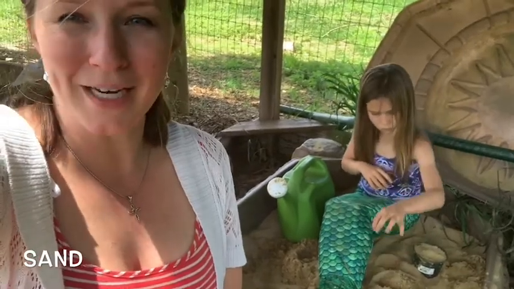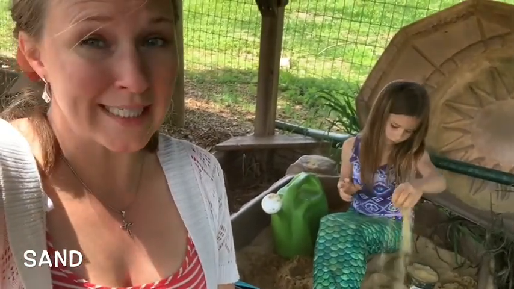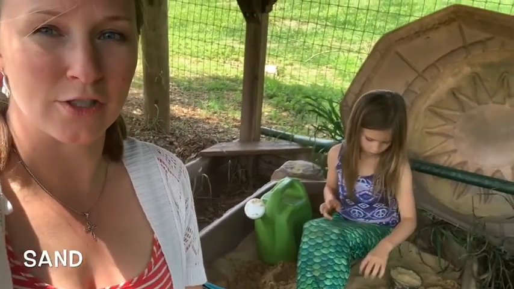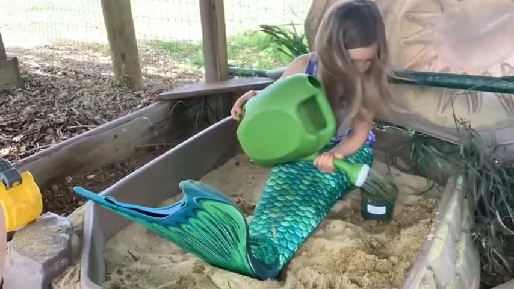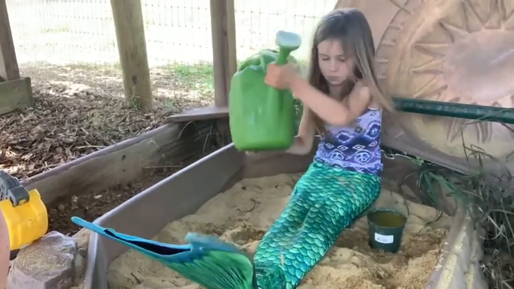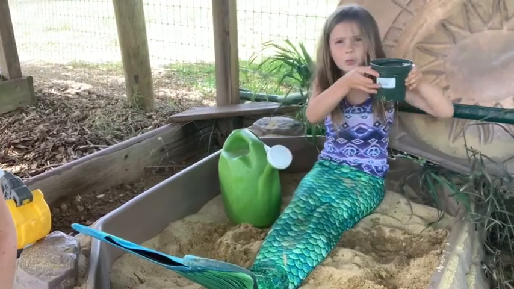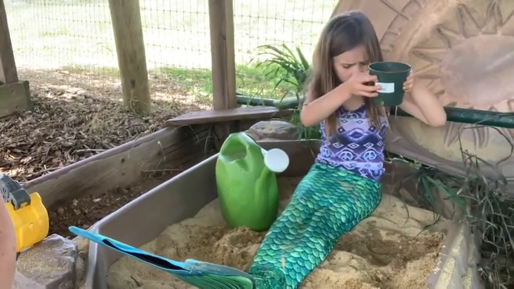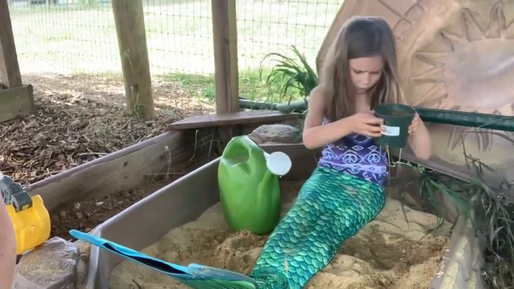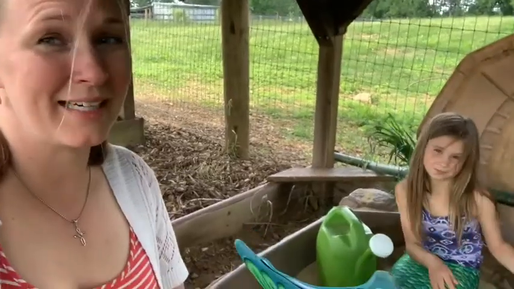And here our mermaid's going to show us how if you planted a plant in just sand, how the water passes through. See, all the water goes away, and now that's why plants cannot grow in the sand. And here we are, playing in the sandbox.